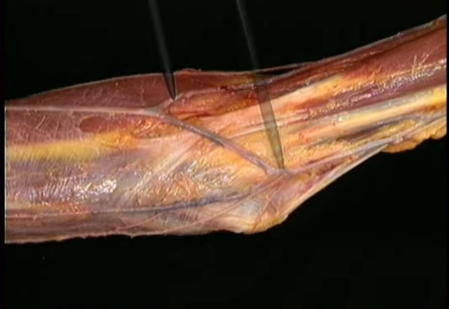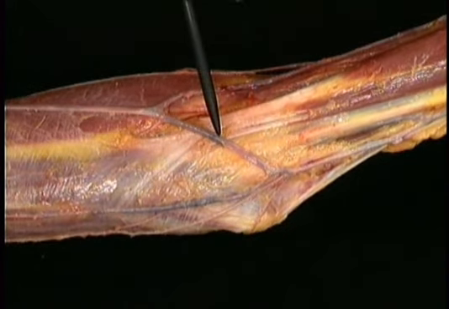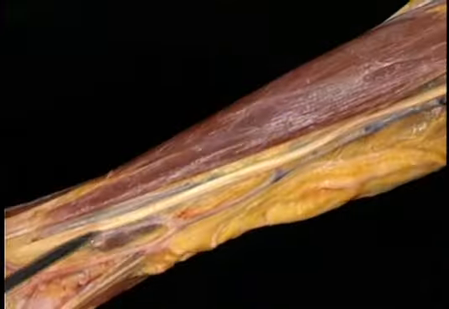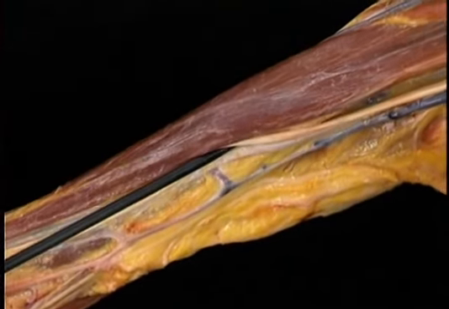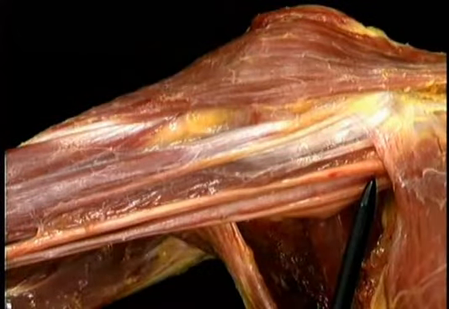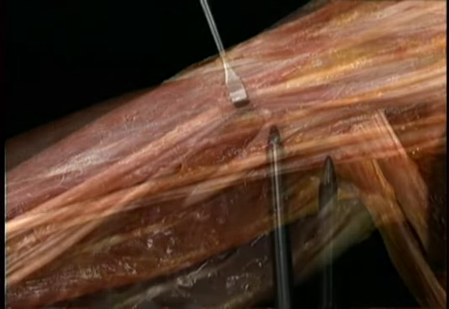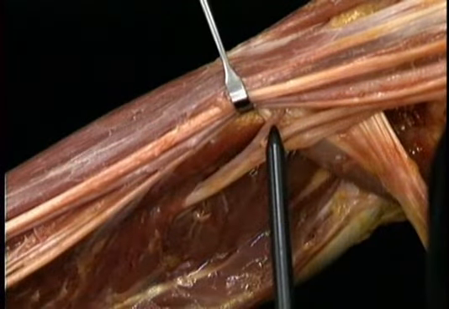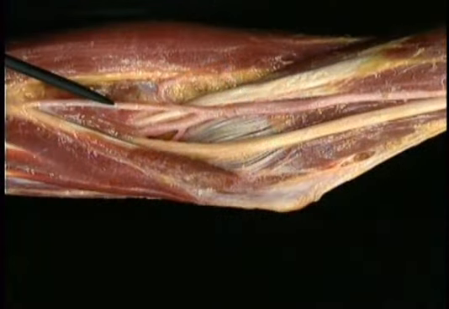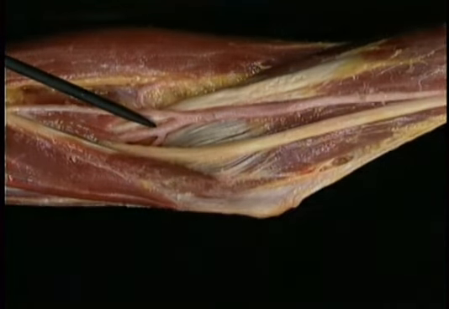Here's the cephalic vein and the basilic vein, the antecubital vein, the brachial vein, and the axillary vein. Here's the axillary artery, the brachial artery, the profunda brachii artery. At the elbow, the radial artery, and the ulnar artery.